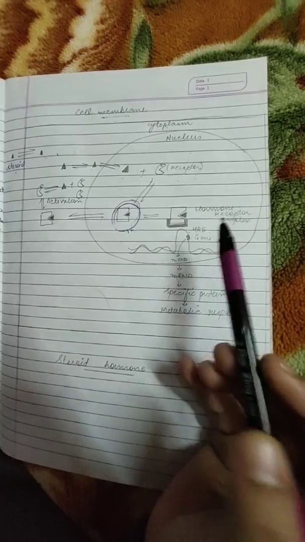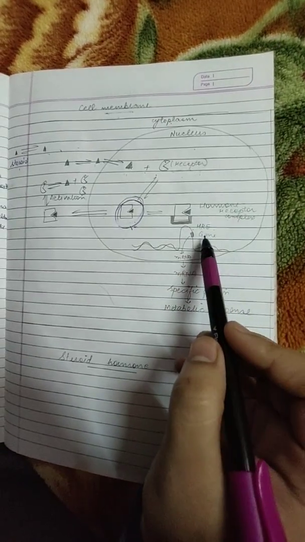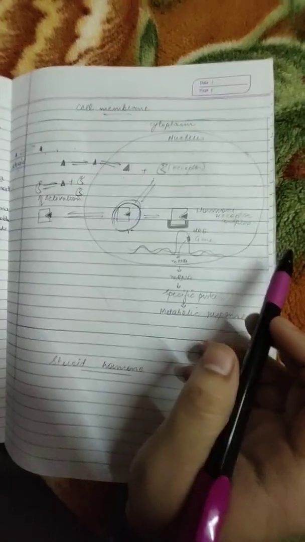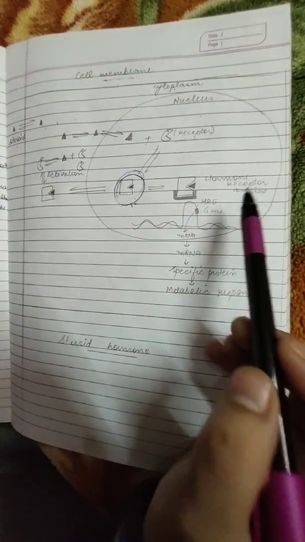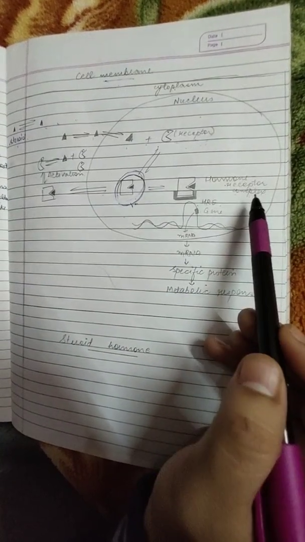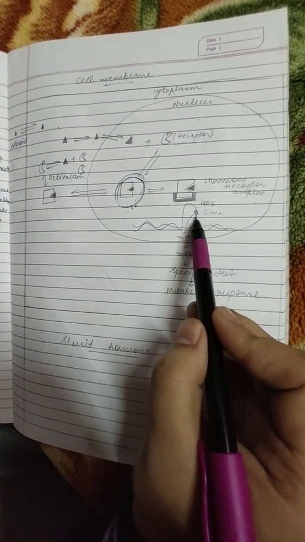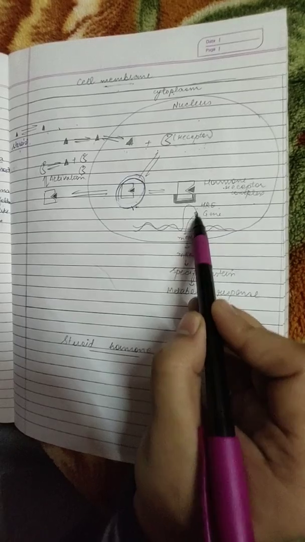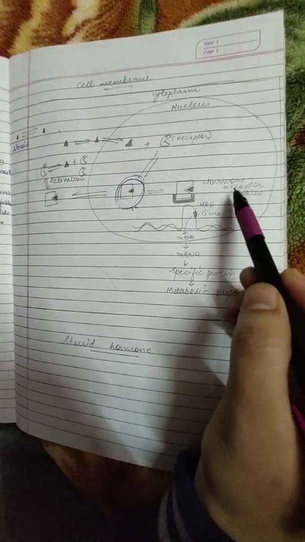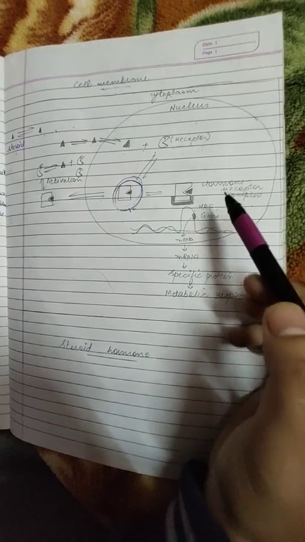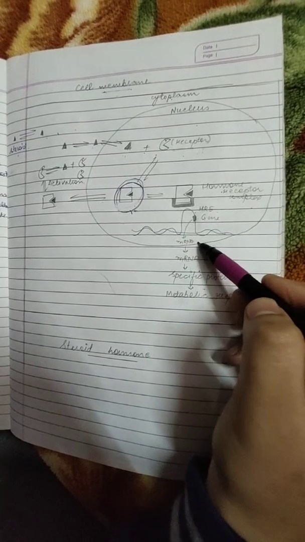So here the hormone receptor complex binds to the specific DNA region, and this is converted into the mRNA.